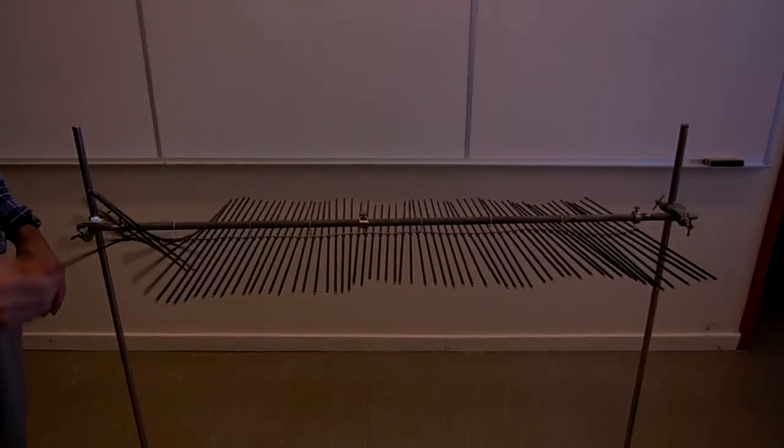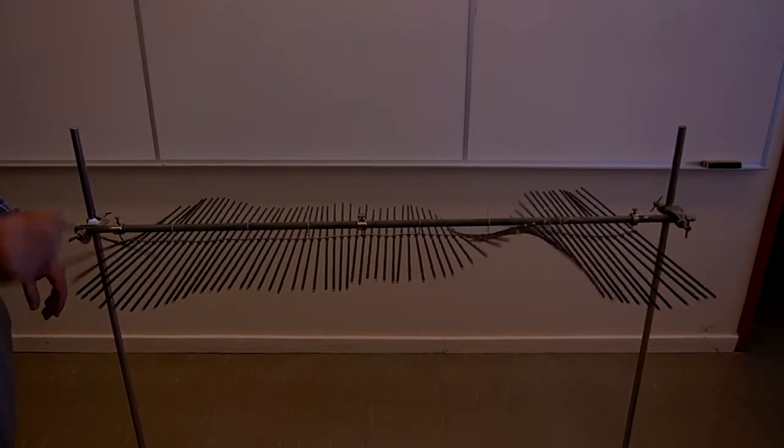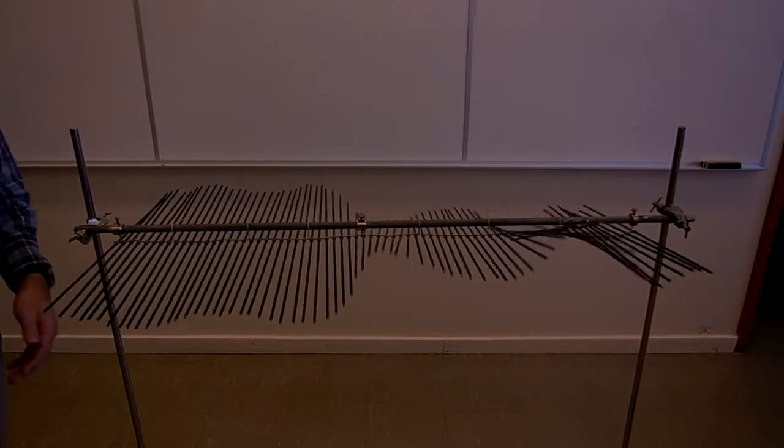We come to the main event of this lecture, and that's to look at what happens when one wave meets another.